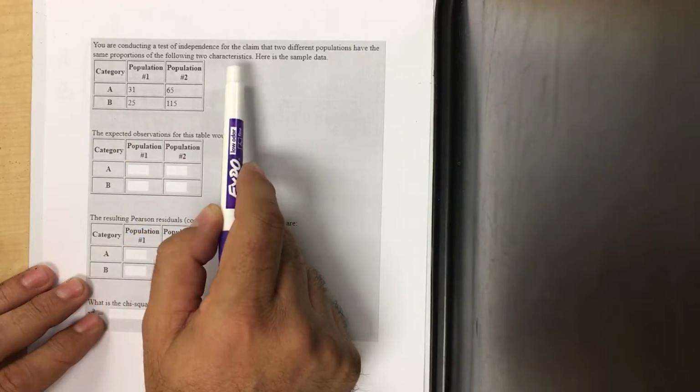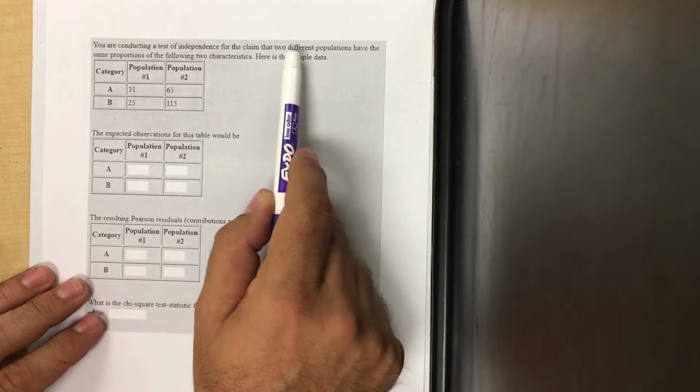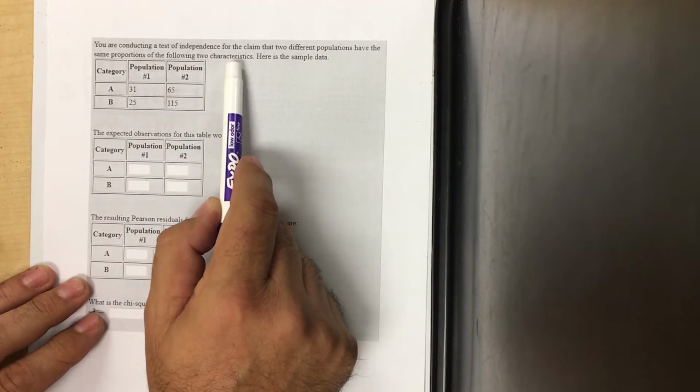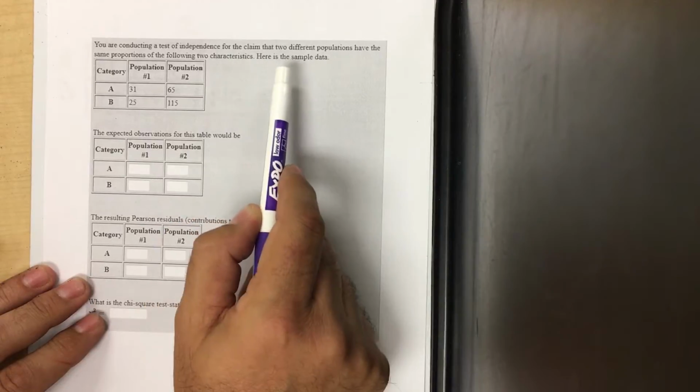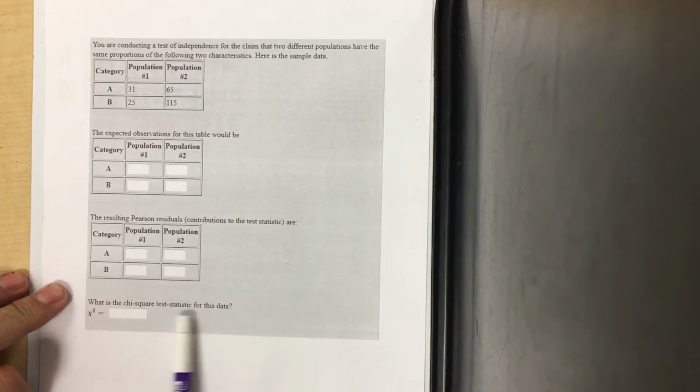So the important thing here is to remember that we're testing the claim of independence that these two populations have the same proportions for these two characteristics, and that's important. So what the question's ultimately asking us to do is to come up with the chi-square test statistic for this data.